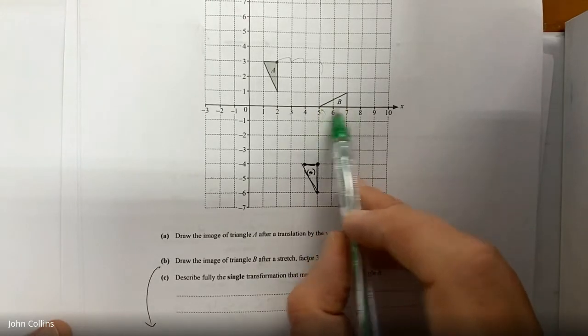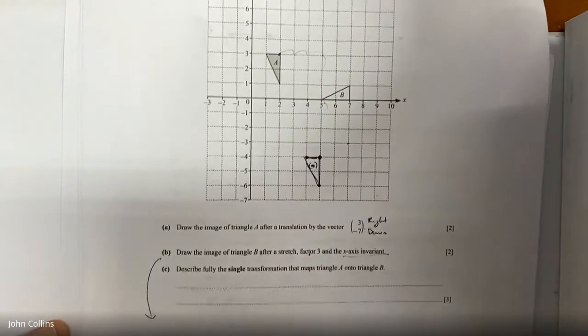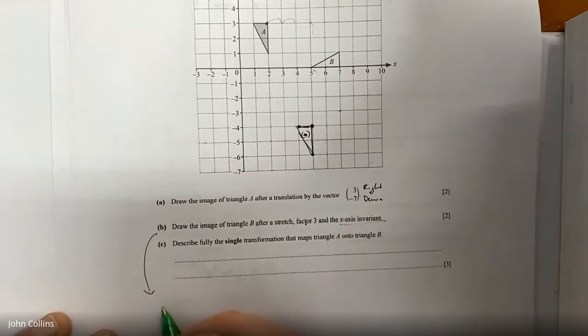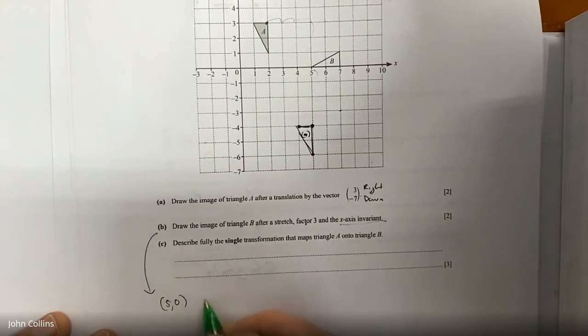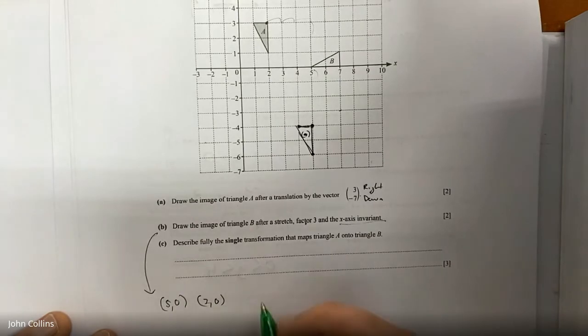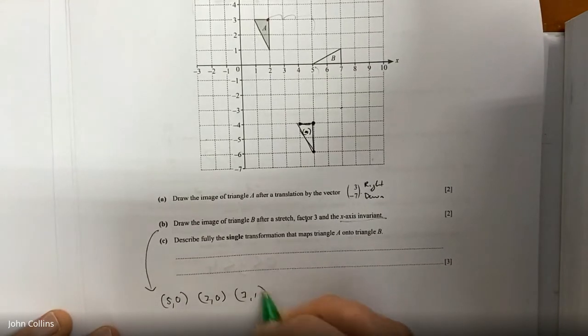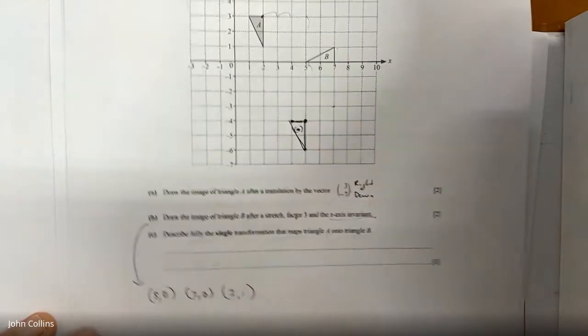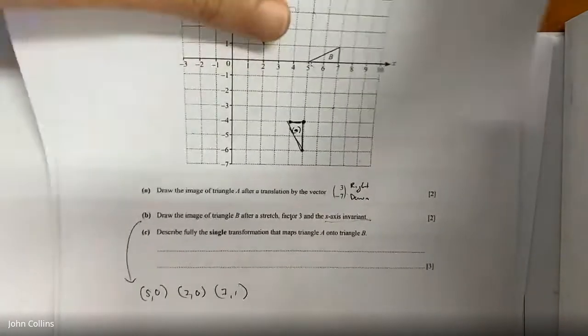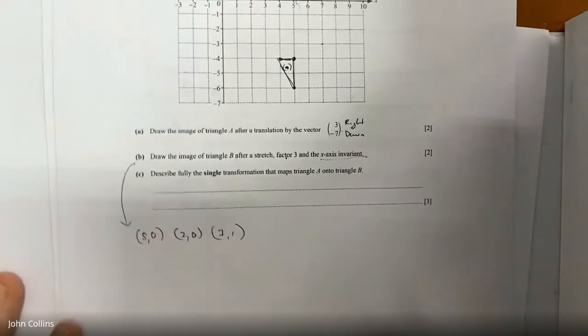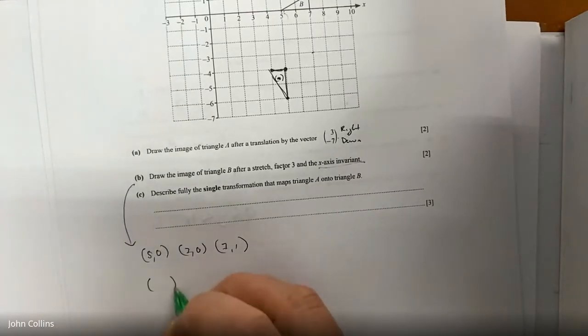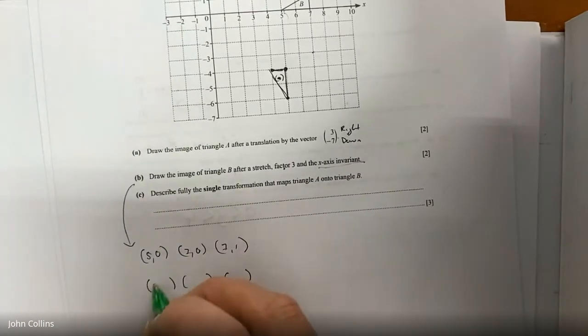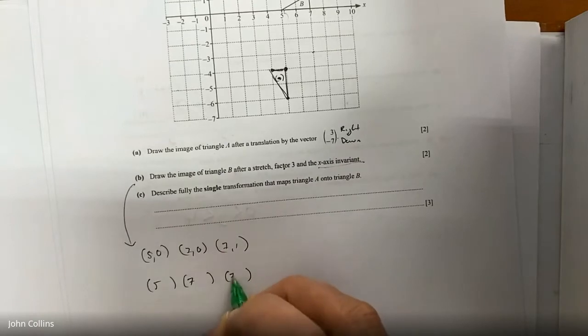Well, let's look at the 3 points for this triangle. I like to do the points just so there's no mistake. I just write down the points: 5, 0, 7, 0, 7, 1. There's my 3 points for that triangle. All right, x-axis invariant means the x number won't change. So I can already write the 3 x numbers, 5, 7, 7.